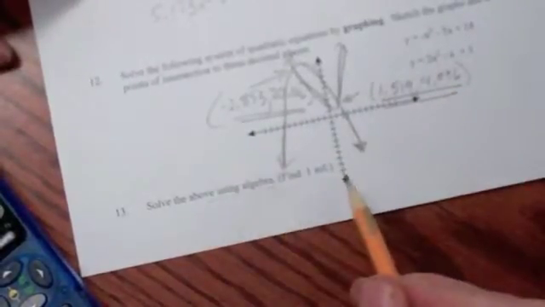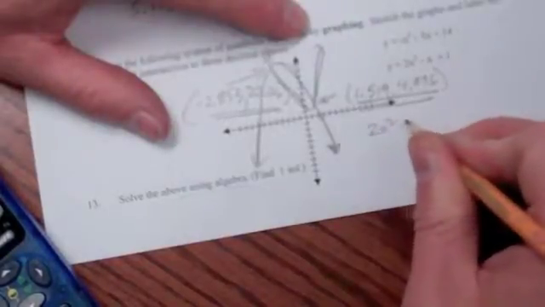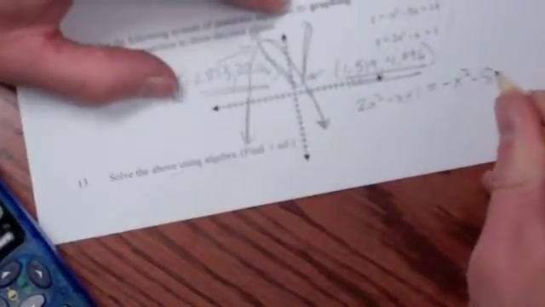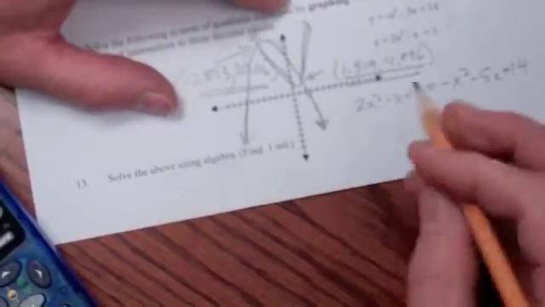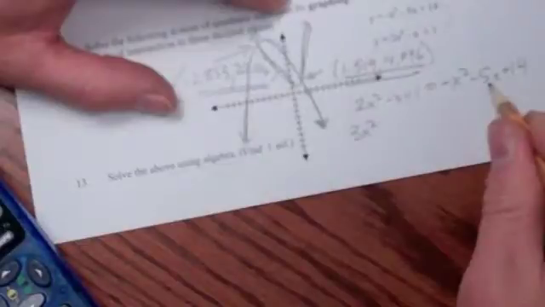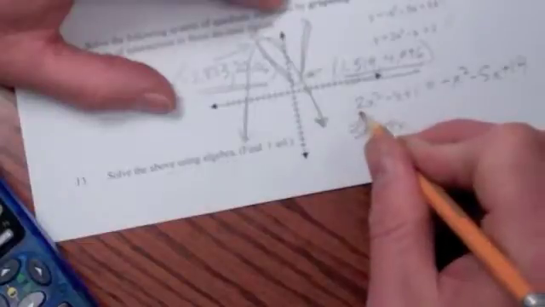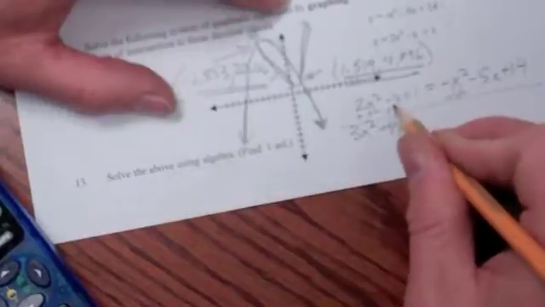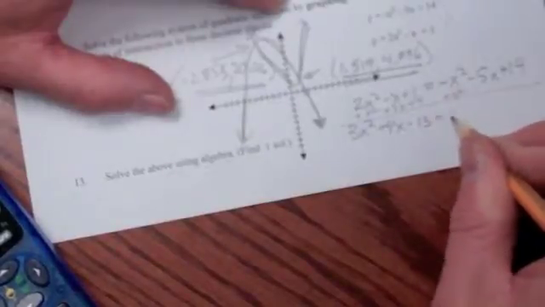Solve the above using algebra. The way we do this is we're going to set these equal to each other. So I'll write 2x squared minus x plus 1 equals negative x squared minus 5x plus 14. And for the 1,000,000,002nd time, I'm going to move everything over so it's 3x squared. Then I add 5x to both sides, plus 4x then, because I'm adding x squared to get those to cancel. I should show my work. And then I'm adding 5x, and then I'm subtracting 14. So that's minus 13 equals 0.